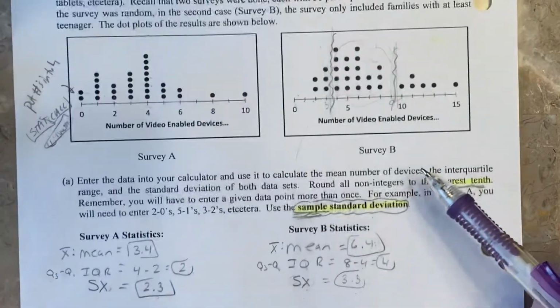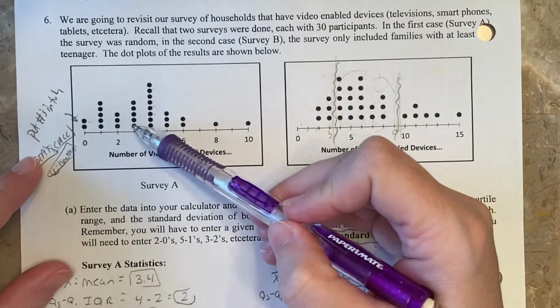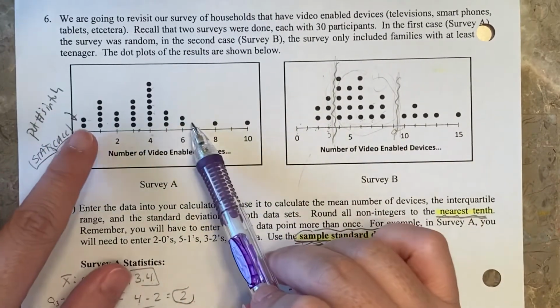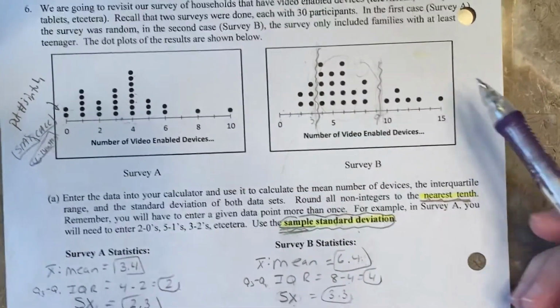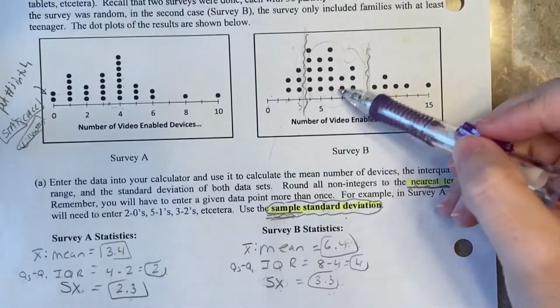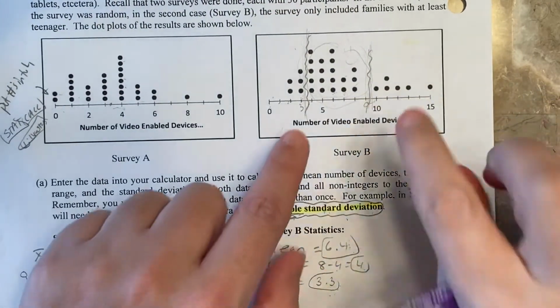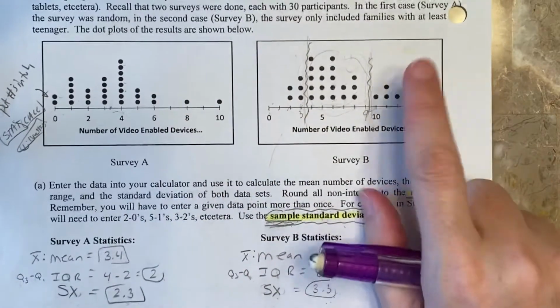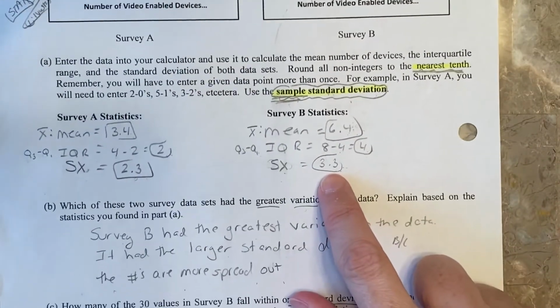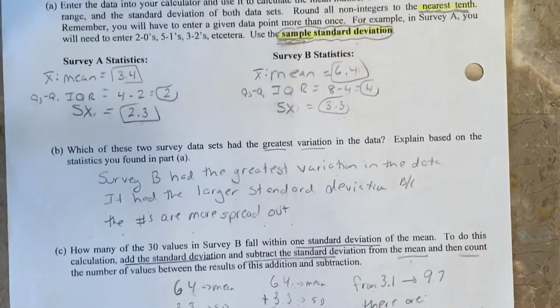So here, your average was about right here. You see a lot of numbers are close to the average, close to that mean. And here it's 6.4, so that's around here, and you have a lot of numbers that are far away. So this is more spread out, and that's why your sample standard deviation is larger. That's why this one has the greater variation.